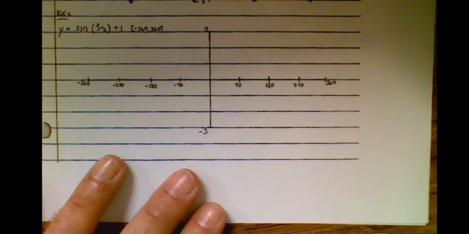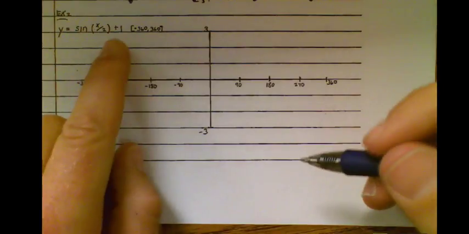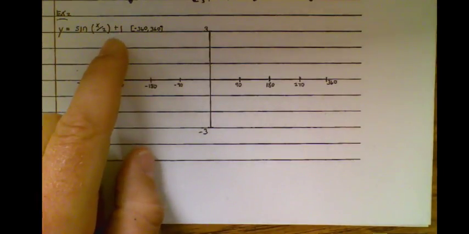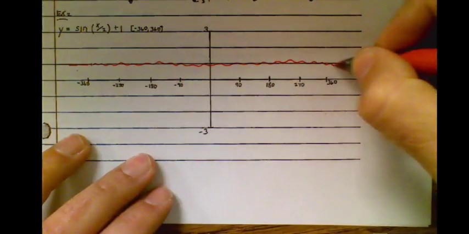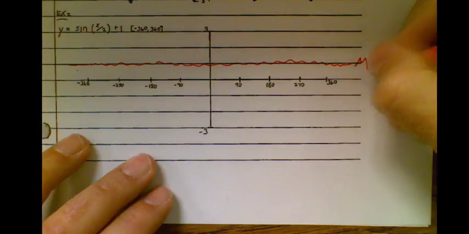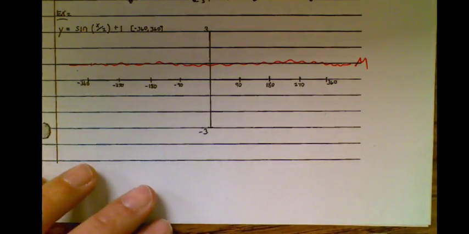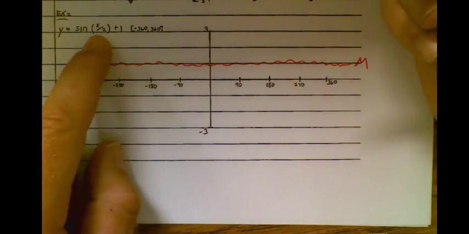I'm going to do the same thing every time. So I'm going to start with my vertical shift. This one is at +1. So that tells me that the midline of this graph is now up 1 unit. So that's always where I begin, is figure out where my graph is centered. I then go to the B value. In this case, think of this as 1/2 x.